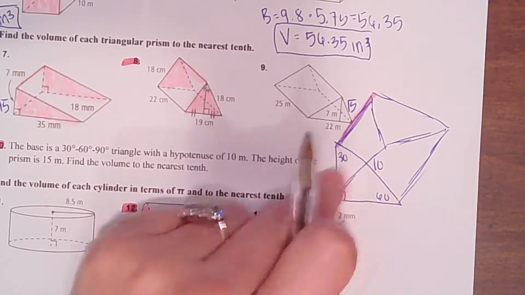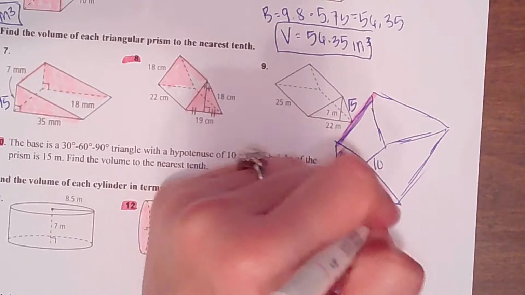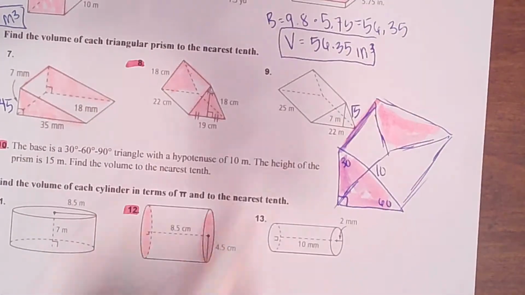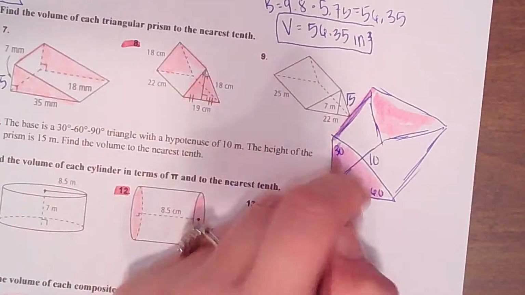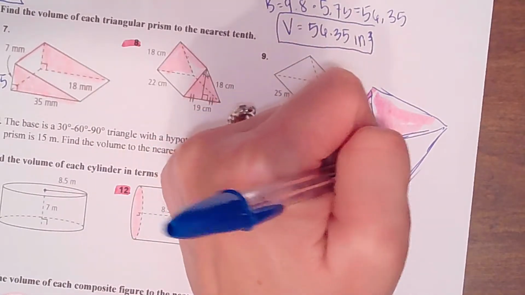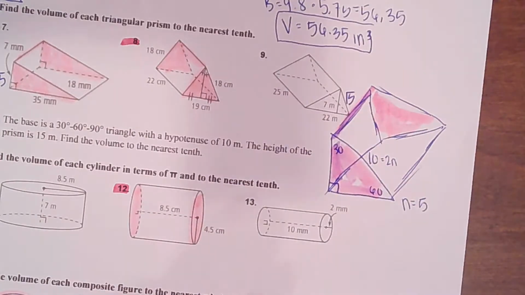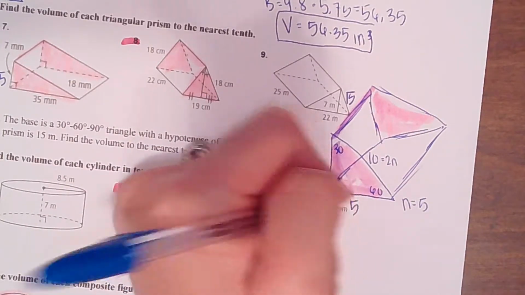So we need to figure out the area of our base, which is this little triangle down here and this little triangle down here, and we need to multiply it by the height. So I know that across from 90 is 2n, which means that n must be equal to 5. So we know that this is going to be 5.